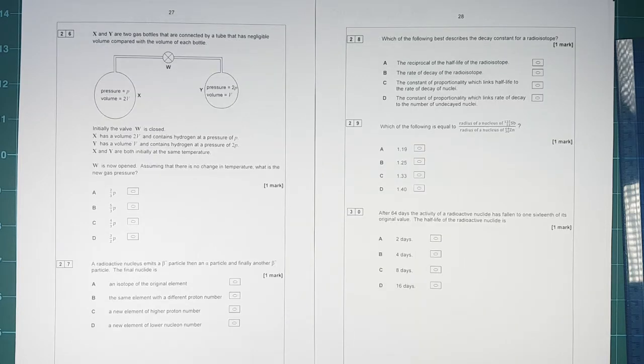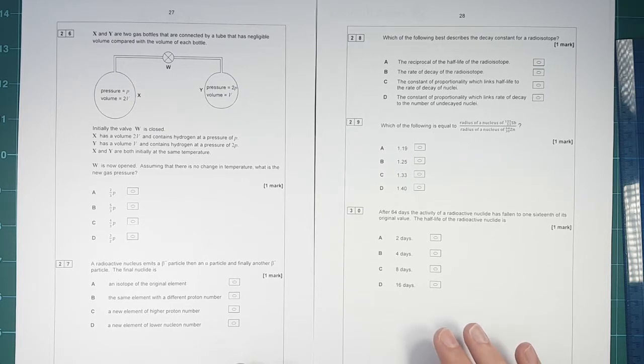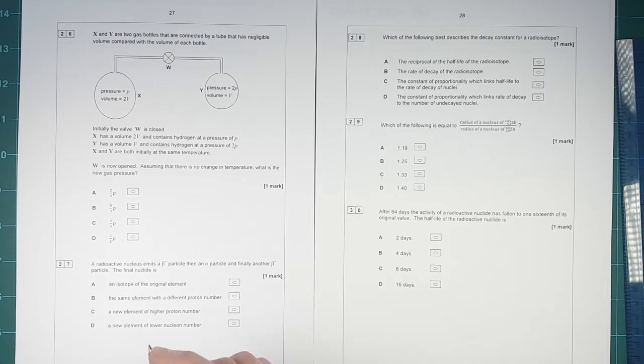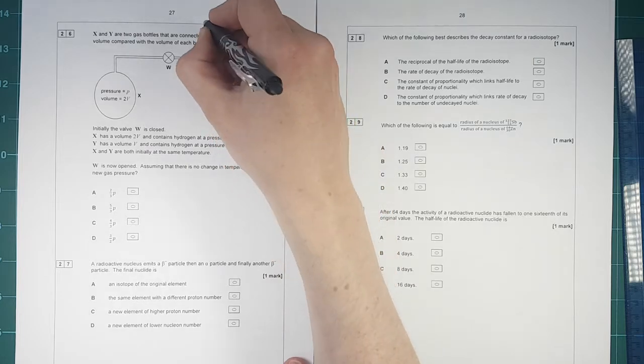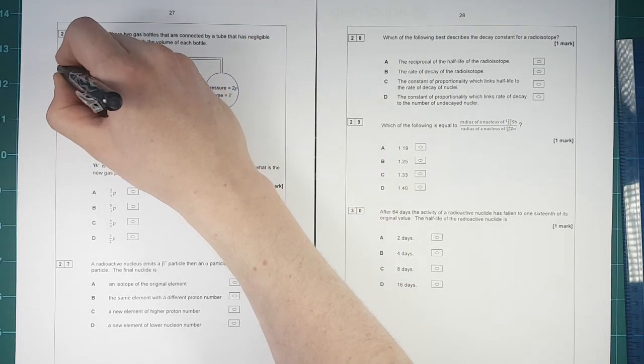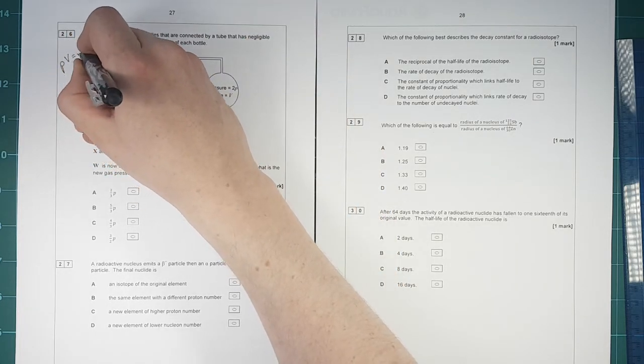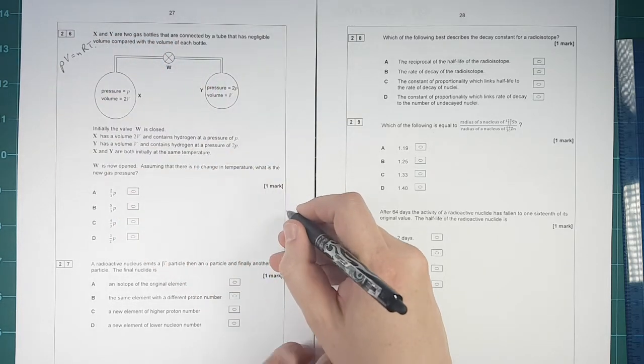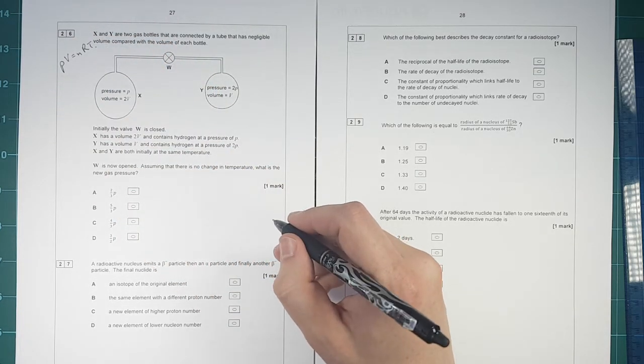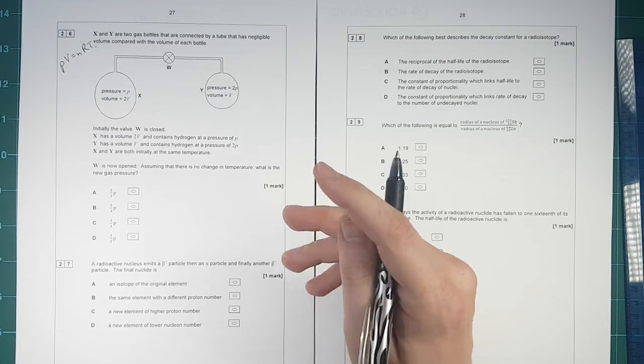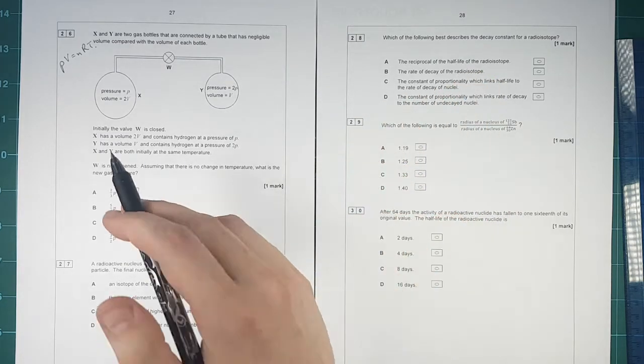Question 6. This is a hard question. Lots of people will find this difficult. It's difficult to know where to start on a question like this. It's always going to be related to gas laws. So we're going to be ultimately using PV equals nRT, the ideal gas equation. So the first thing to do is to think about what's constant and what changes.